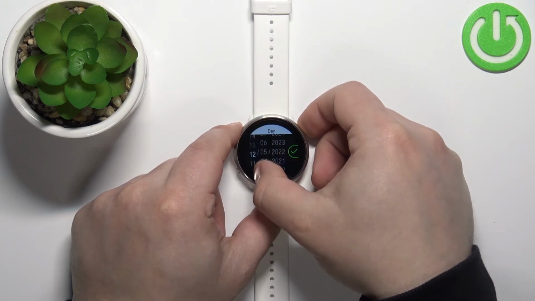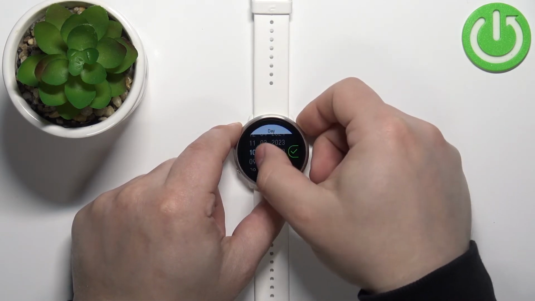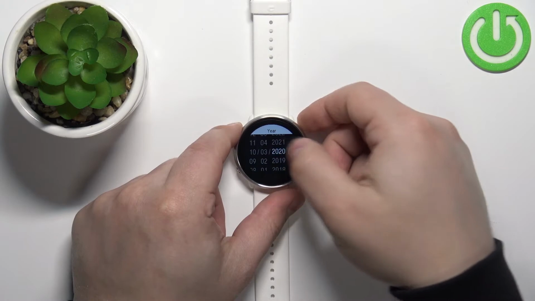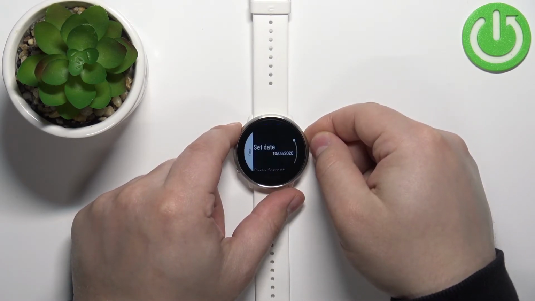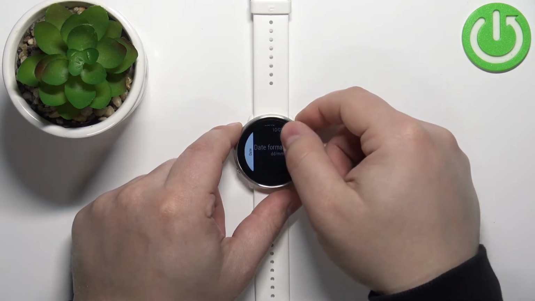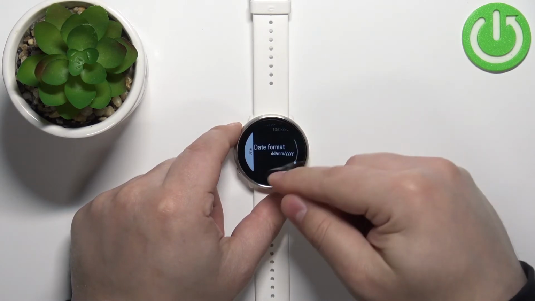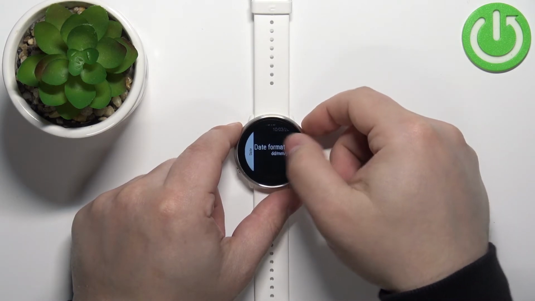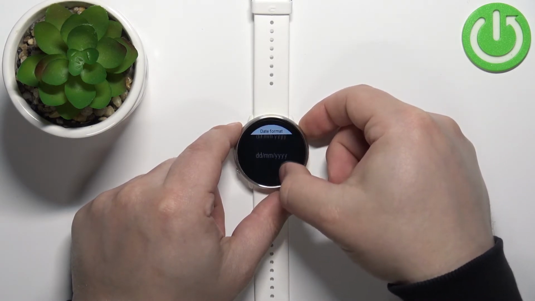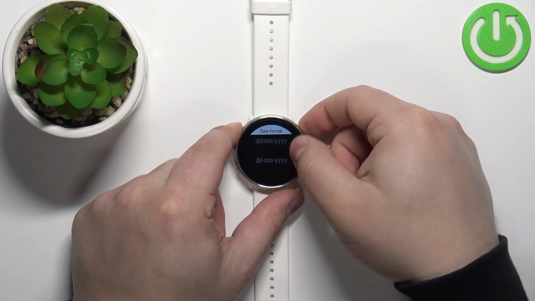Again, you can swipe up and down on days, months to change the date, and of course the year. And once you're done, tap on the check mark to confirm. You can also change the date format if you want. To do it, simply scroll down, find the date format option, tap on it, and select the format of the date.